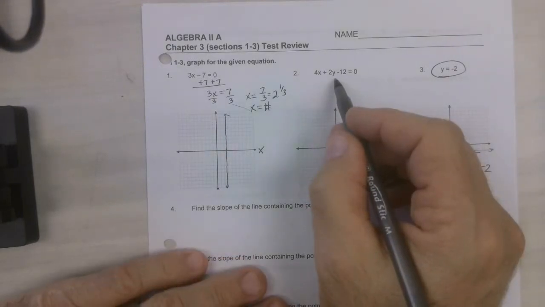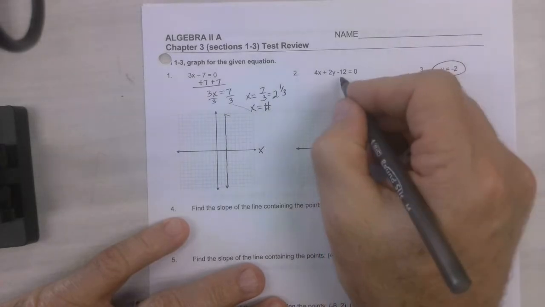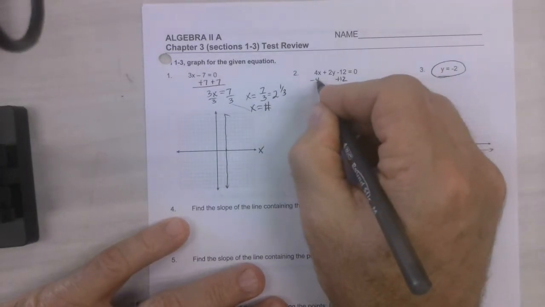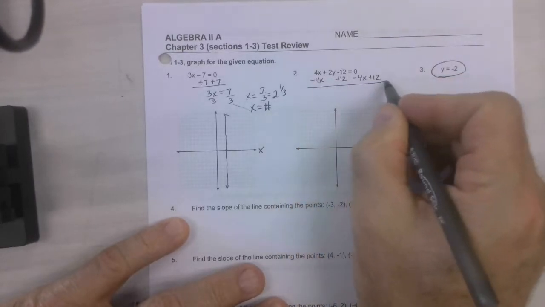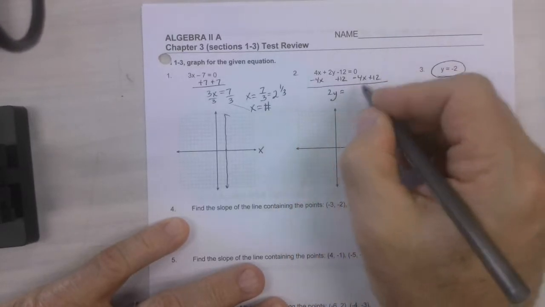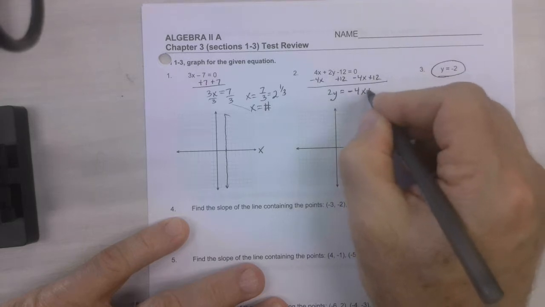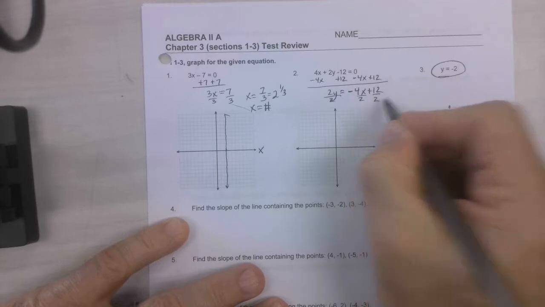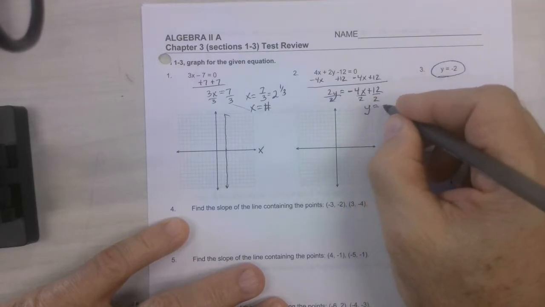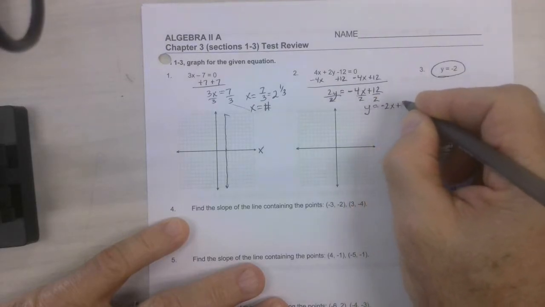This is going to be your y equals mx plus b. So we're going to subtract 4x and add 12. So we get 2y equals -4x plus 12. I'm going to divide everything by 2. And now I have it in my classic y equals mx plus b form.